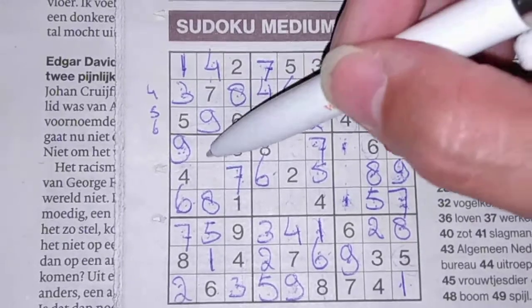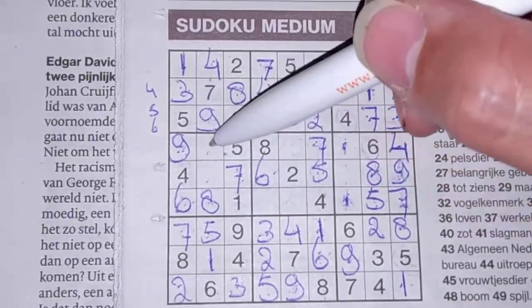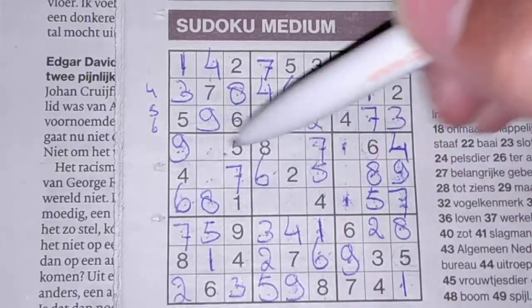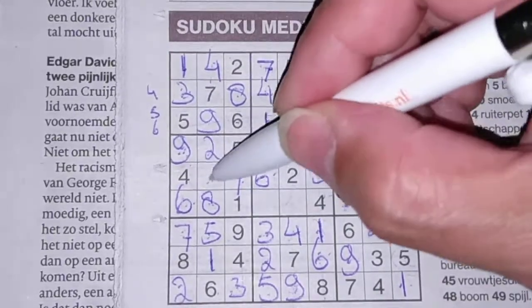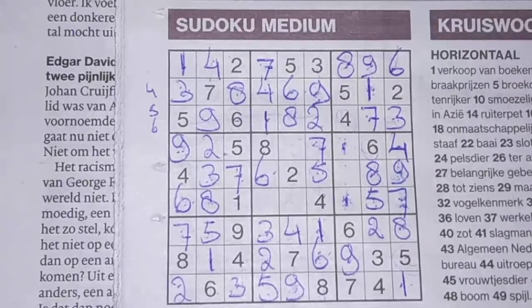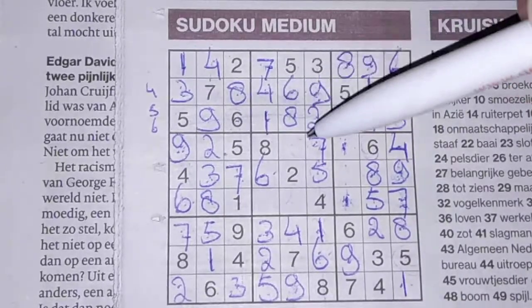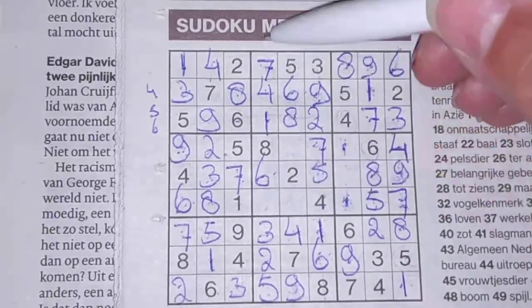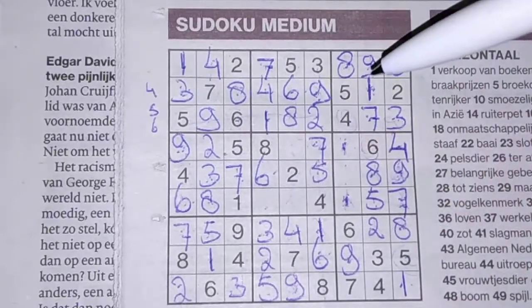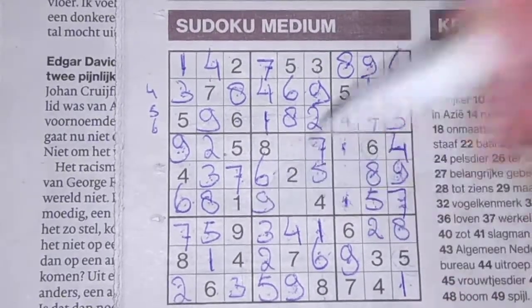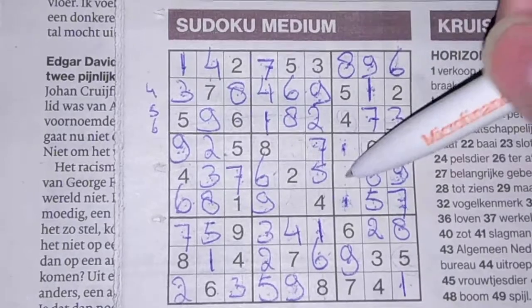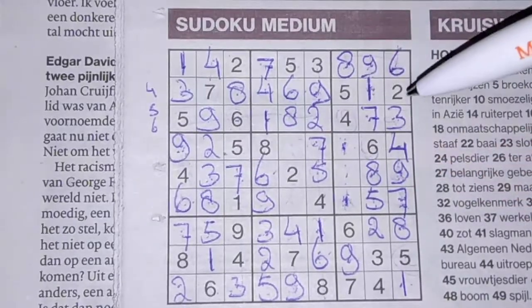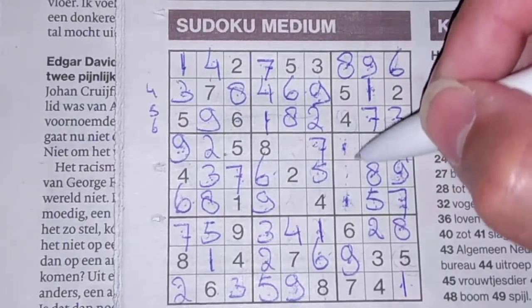Then 2 numbers left in this big square for the numbers 2 and 3. We see here 2, no 2 there. 2 should be here, and the 3 goes there. 1 number left in this column for the number 9. 1 number left in the middle row for the number 1.